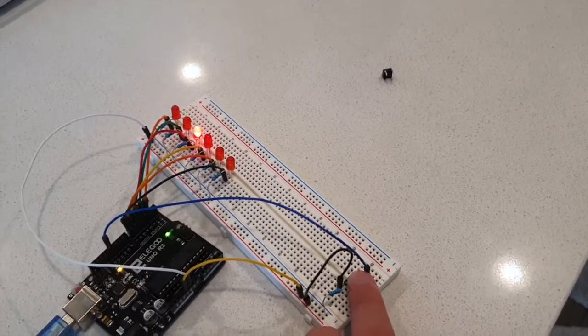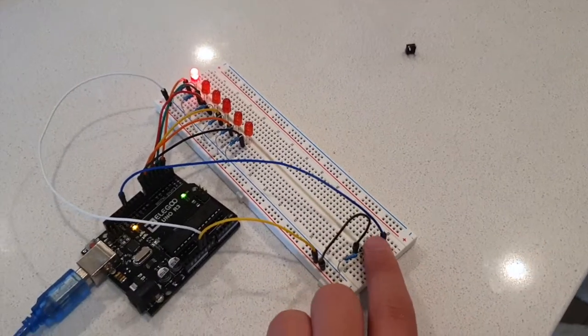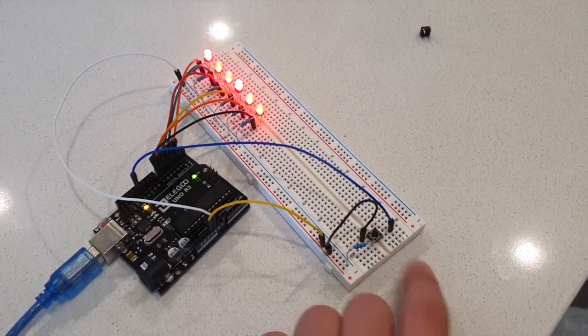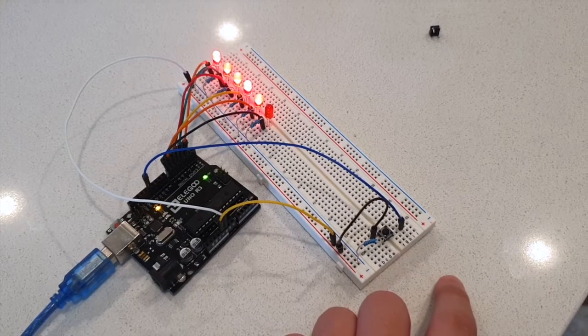As you can see, pressing the button causes the dice to re-roll, and a random value is displayed after that roll.